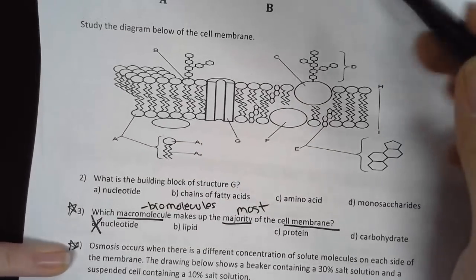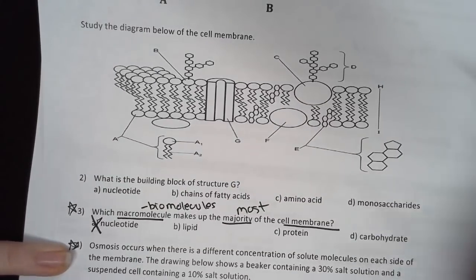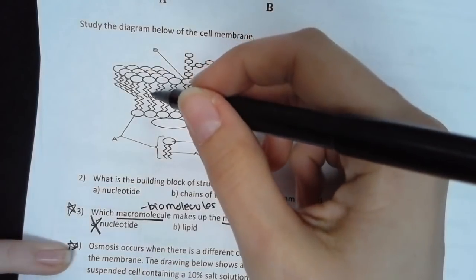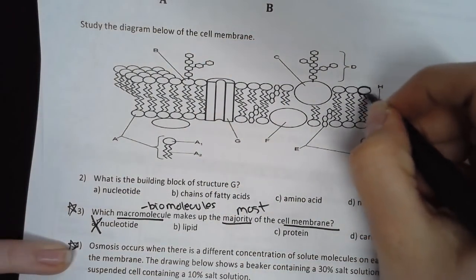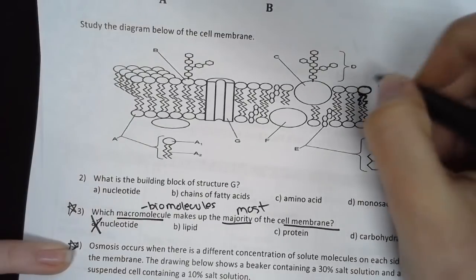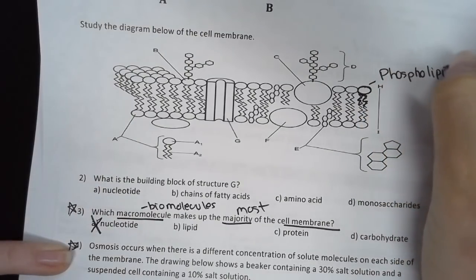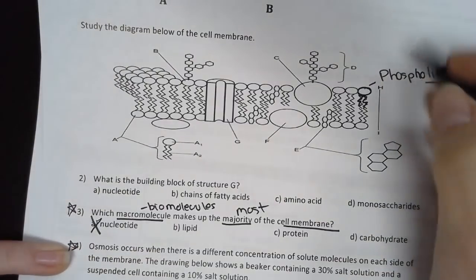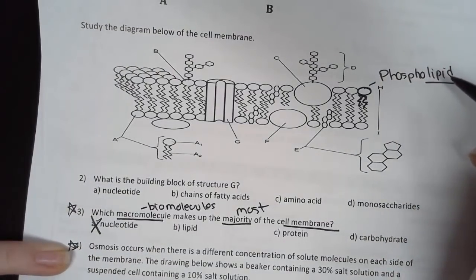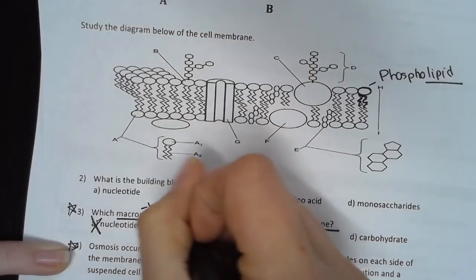If I look at my image of a cell membrane, I can see the molecule that I have the most of are these phospholipids. If I write out the name phospholipid, it has the word lipid in it, therefore it belongs to the biomolecule of lipids. Therefore my answer is B.